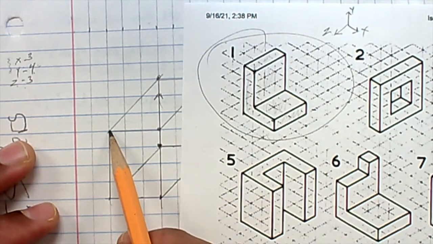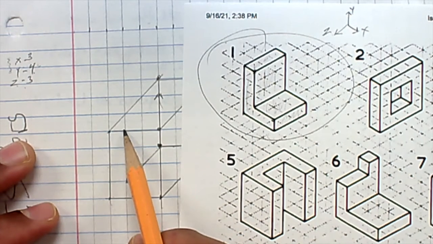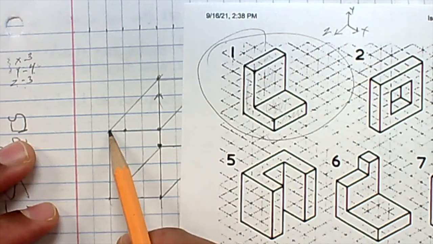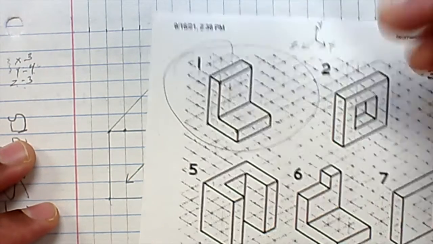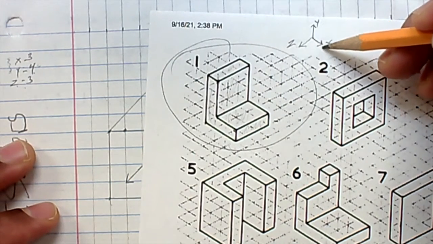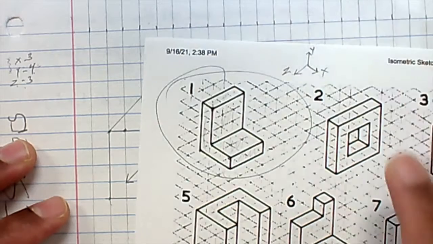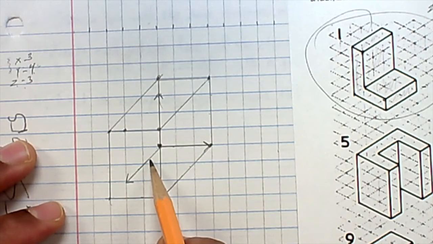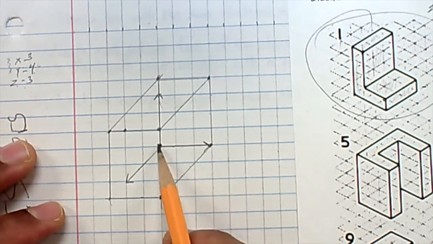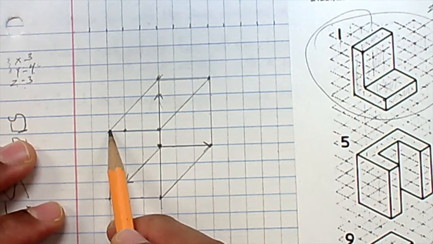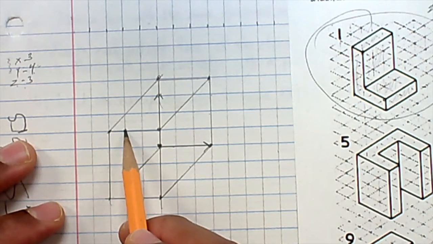So here, we're going to go one box. Again, keep in mind that the X direction on the ISO paper is slanted, this direction, and the X direction on the graph paper is horizontal. So that's why we went from the corner in the X direction, one box.